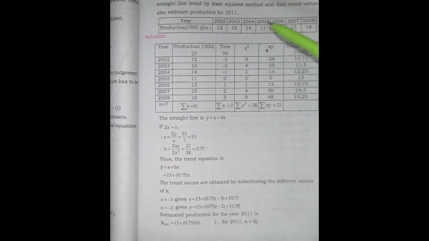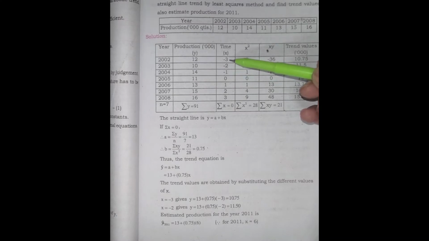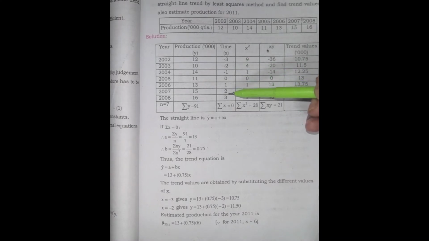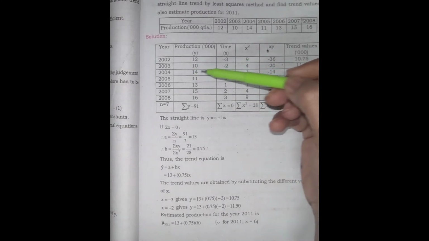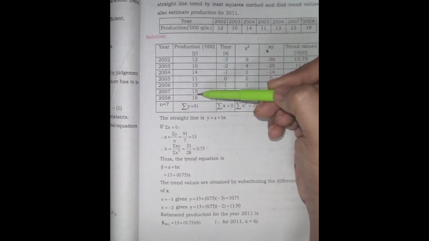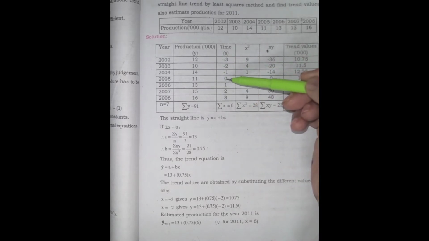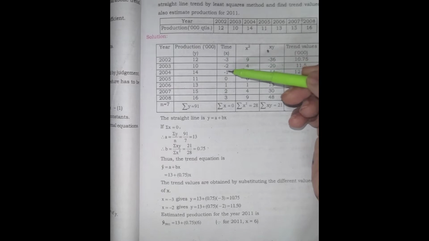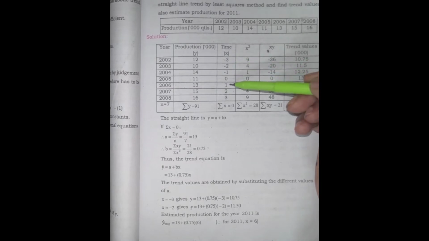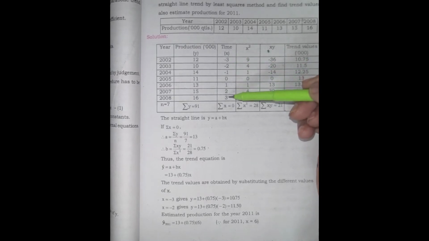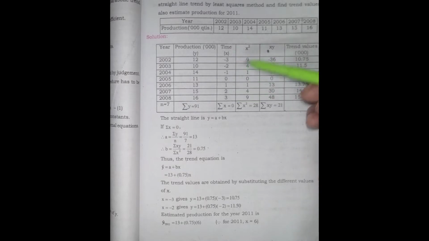Year and production. Time: 0, -1, -2, -3, 1, 2, 3. You have to take it this way when it is an odd number of values. If it is odd, take the central value as 0, the upper side as serially negative values and the lower side as serially positive values. These are the X values. X square you take the same way: 3 square, 2 square, 1 square. It comes as positive values.